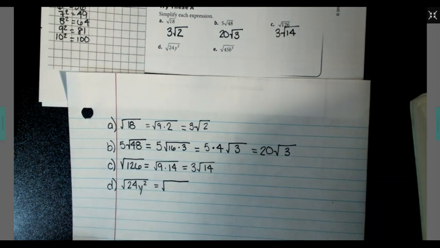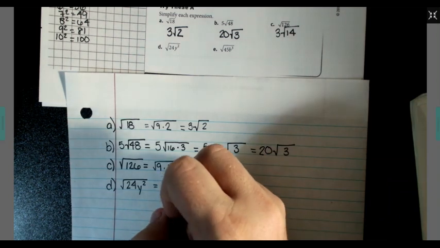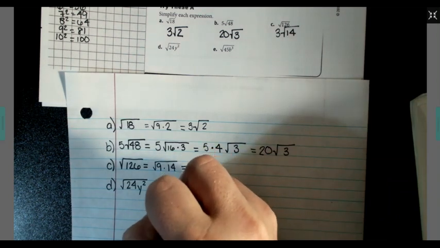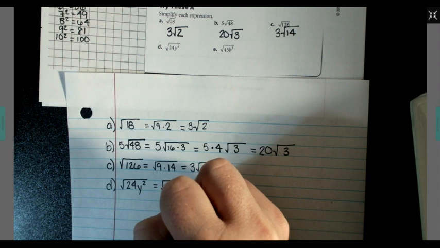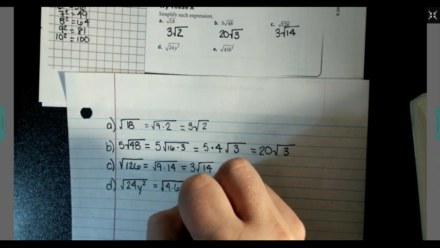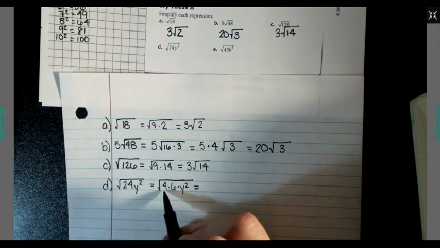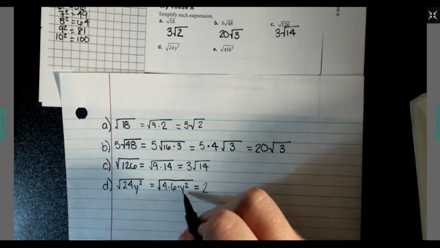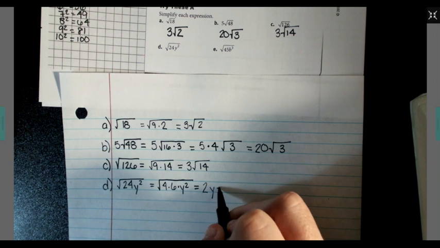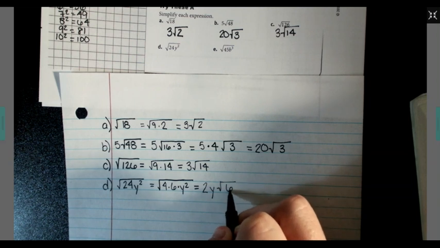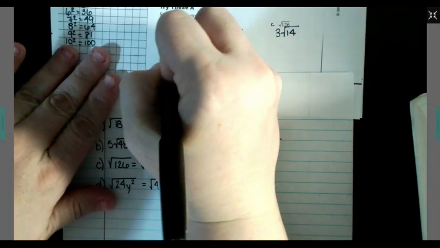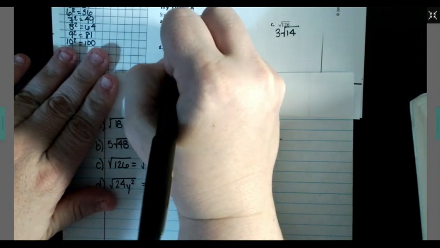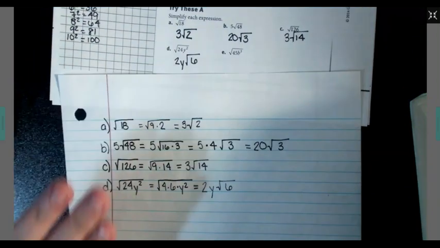The biggest number that'll go into 24 that's a perfect square is 4. That would be 4 times 6 times y squared. Now, the square root of 4 is 2. The square root of y squared is y. And then I'm left with the square root of 6. So this would be 2y square root of 6.